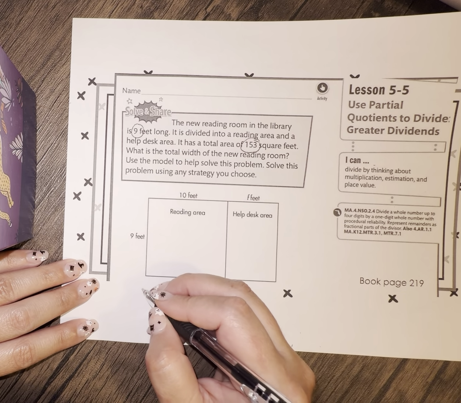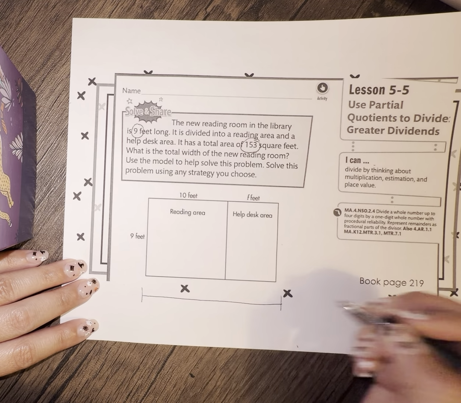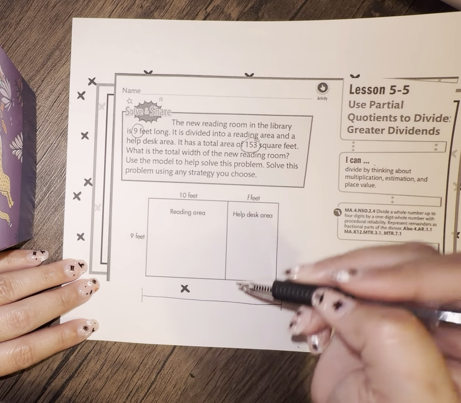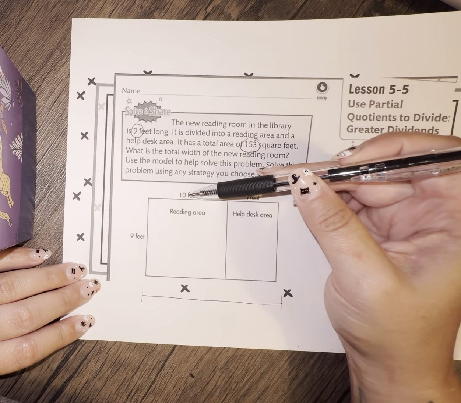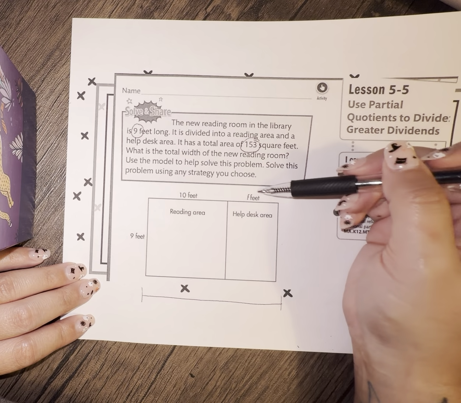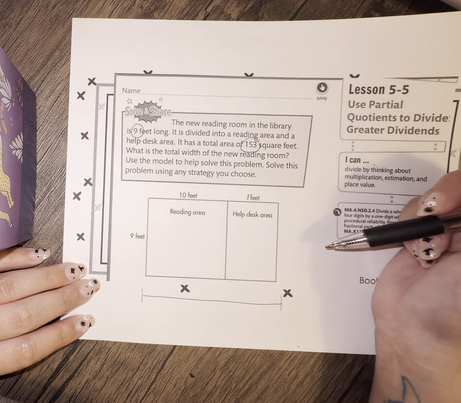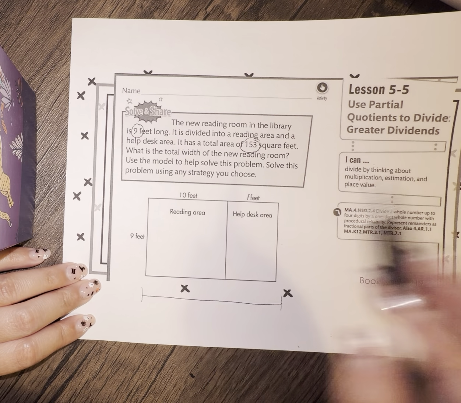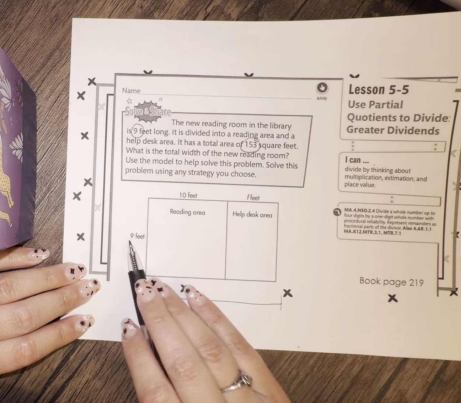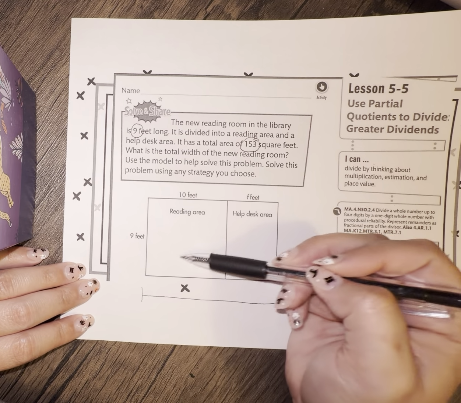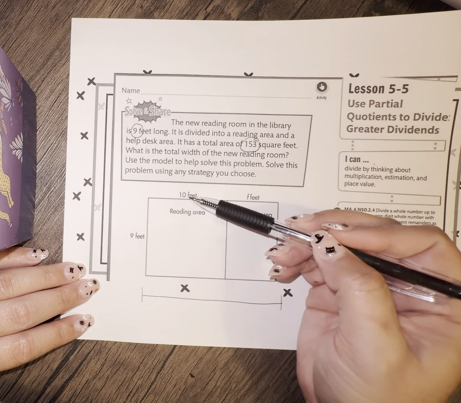So I know from here to here, I need to split it up. I have 10 already here. I need to figure out what's going to go here. Now, if I were to multiply these, I can find my area over here because I already have the length and the width.